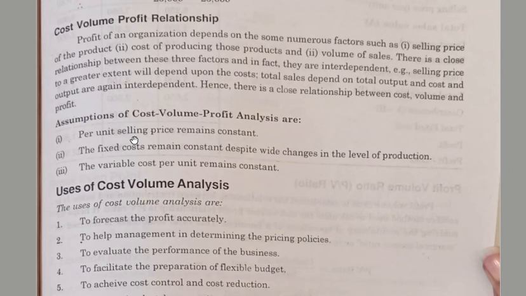What we assume in this analysis is the per unit selling price remains constant. Every product selling price is very common and very constant. For example, you buy shampoo, the shampoo value will remain the same. For example, there is Mira shampoo, it is 3 rupees. So every packet of Mira shampoo is 3 rupees. So the per unit selling price remains constant.